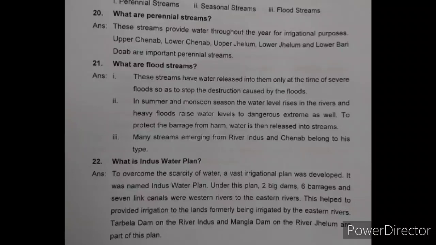And the next question is, what is the Indus Water Plan? To overcome the scarcity of water, a vast irrigation plan was developed and it was named the Indus Water Plan. Under this plan, 2 big dams, 6 barrages and 7 link canals were built from the western rivers to the eastern rivers, and this helped to provide irrigation to the areas formerly being irrigated by the eastern rivers. Tarbela Dam on the river Indus, Mangla Dam on the river Jhelum, and Warsak Dam on the Kabul river were a part of this plan.